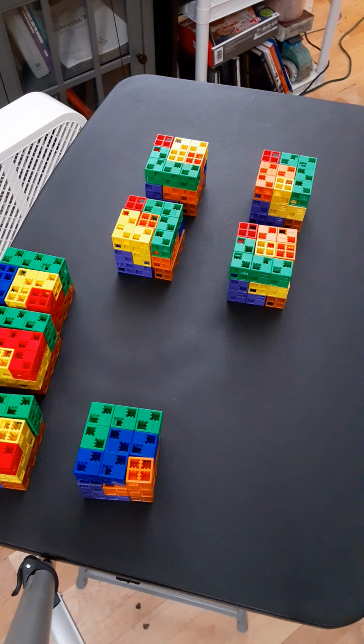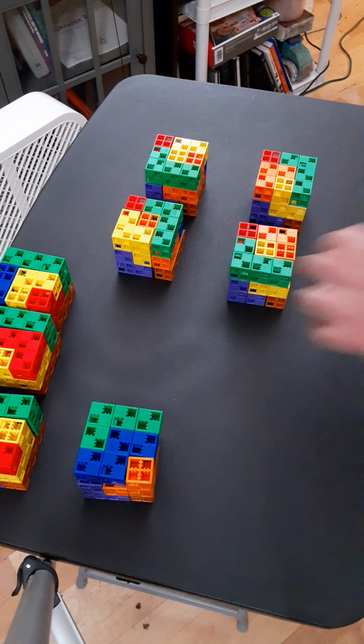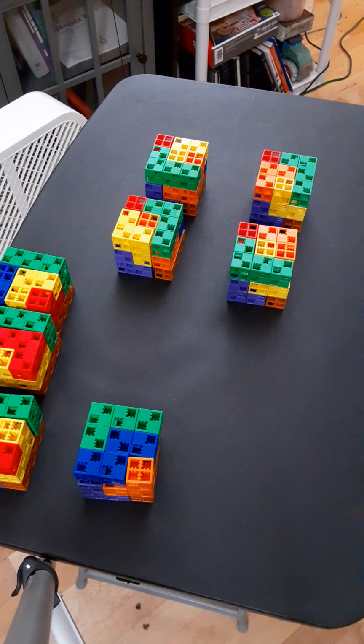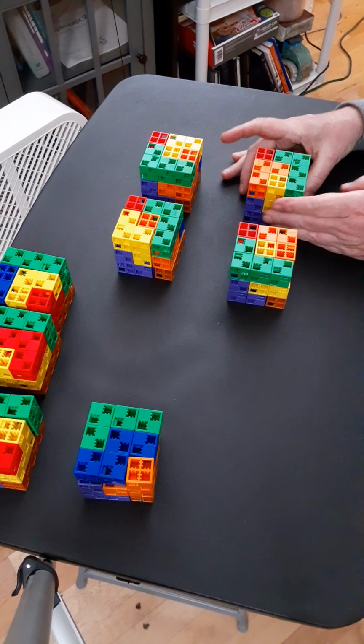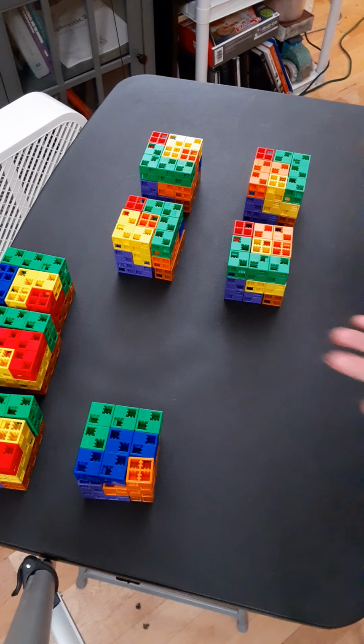Okay, here we are. This is the Soma Cube group identity video #1 thing to show what the piece transitions are and to help define them, to make a group multiplication table for some of these solutions. Okay, so this is what we're proposing might be Klein 4.